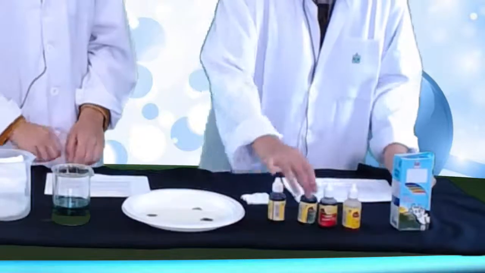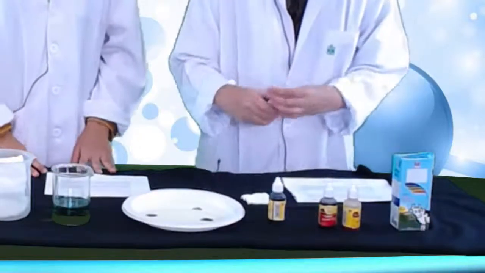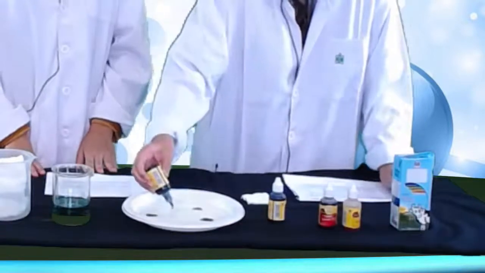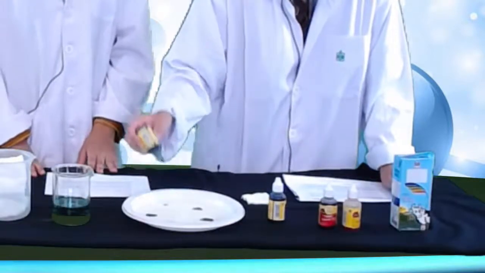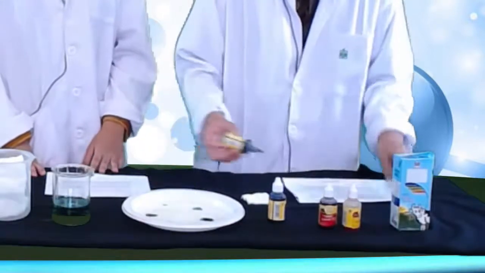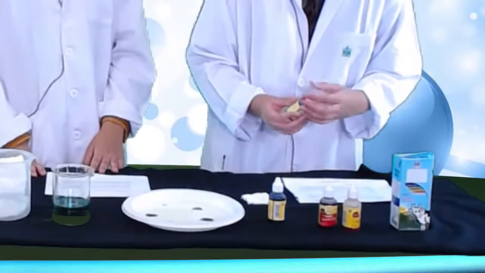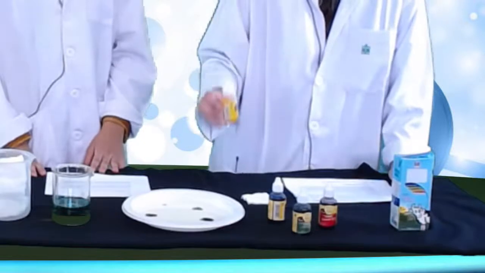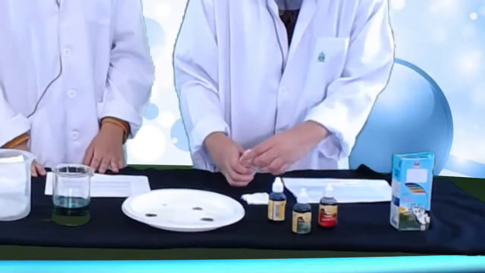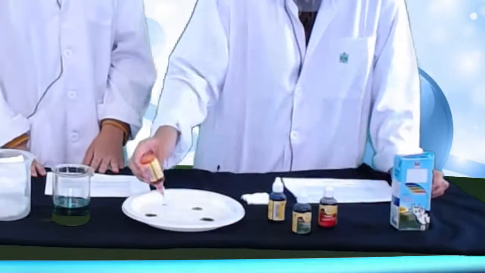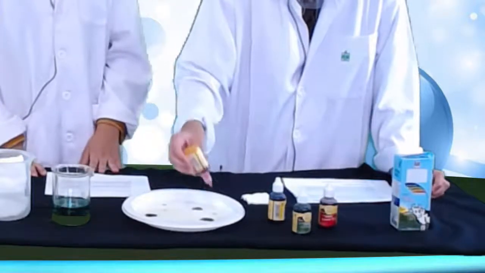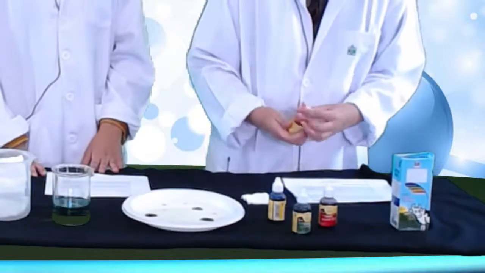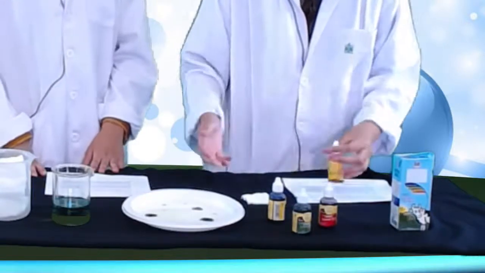And then the green one. 1, 2, 3. Don't forget the yellow one. 1, 2, 3. Do not stir your mixture or else your experiment will fail.